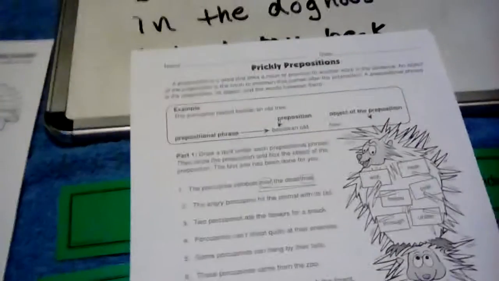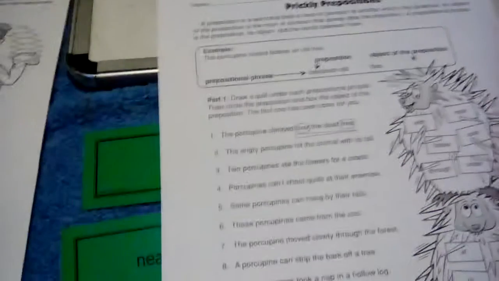Again, I do not have this on Classcraft, so you'll have to do this within the classroom. And if you need to find a list of prepositions, you can certainly look that up, or maybe the teachers could print off a list of prepositions for you guys to use.